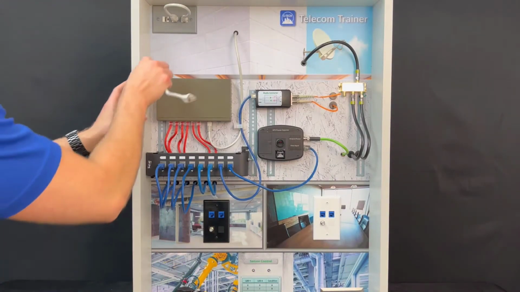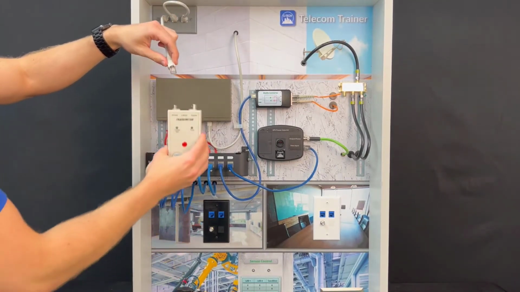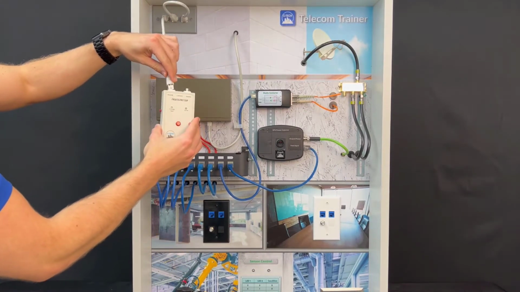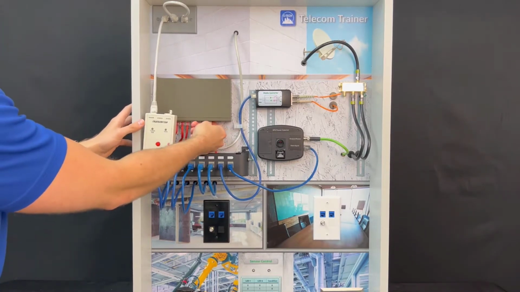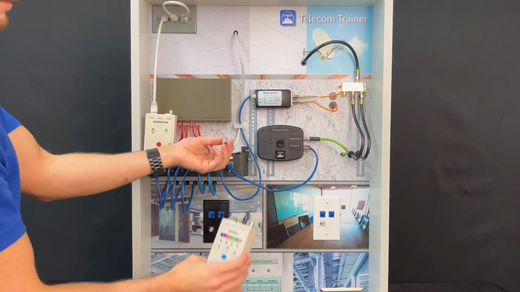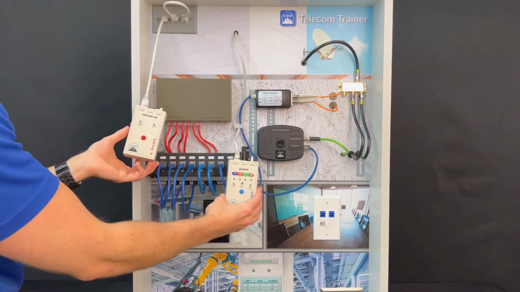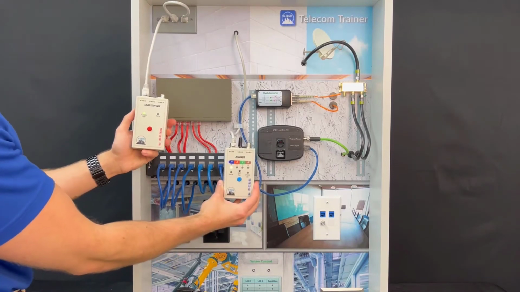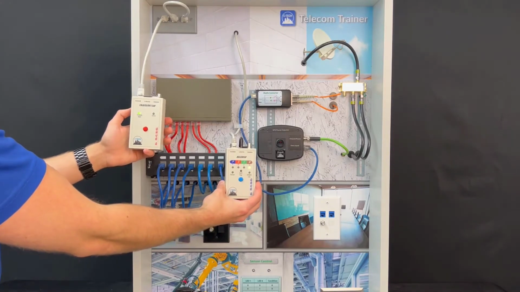Then we will test the signal from the D mark to our modem router using our Dave's in the 568B test port. If the receiver shows all 4 pairs as well as shield OK, that demonstrates a good connection.